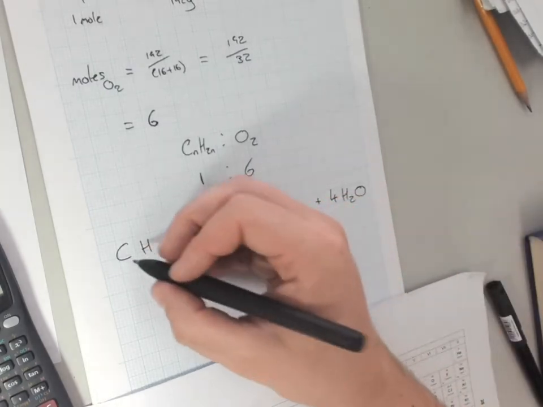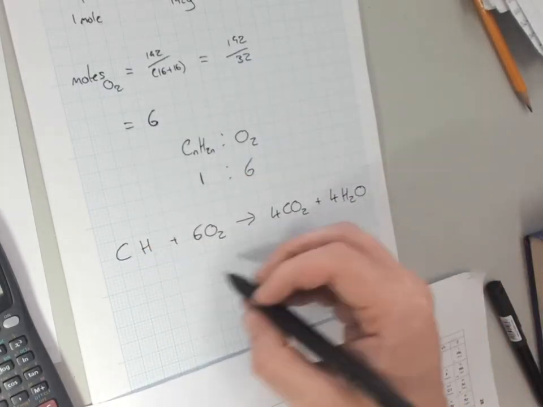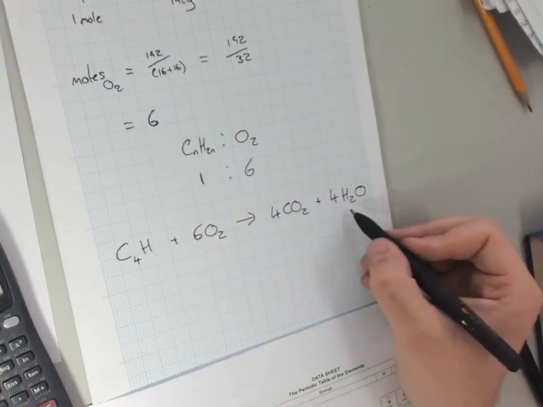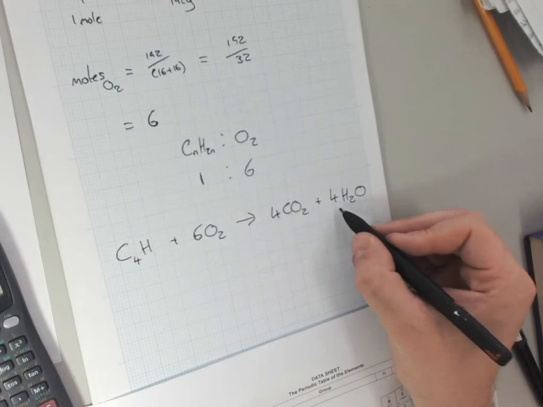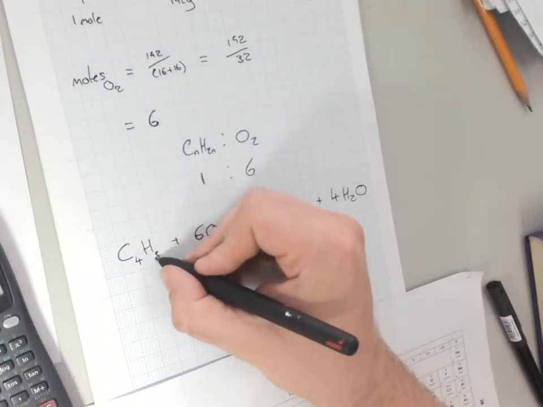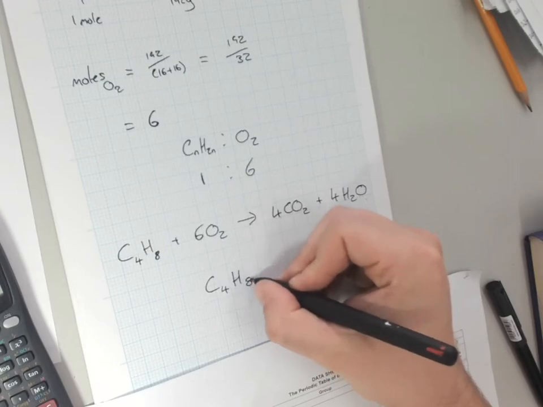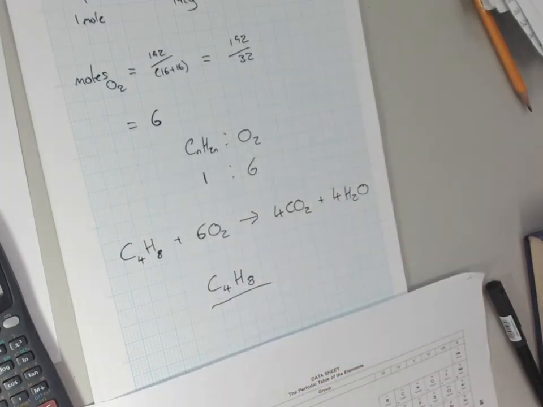Now I can add the n and the 2n to work out how many carbons and hydrogens I've got. If I've got 4 carbons here, n is going to be 4. I already know the 2n is going to be 8. Let's just check: 4 times 2 is 8. So the formula of the hydrocarbon is C4H8. Well done if you got that.